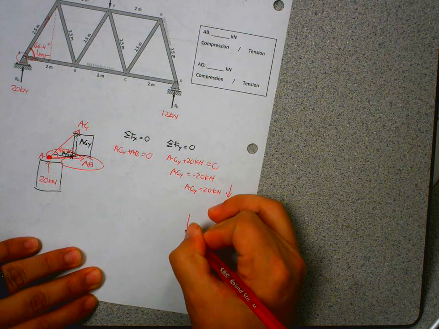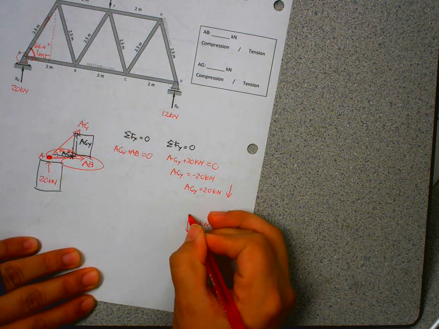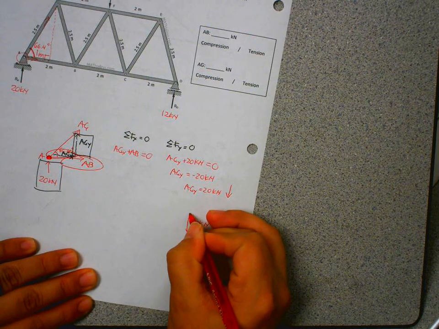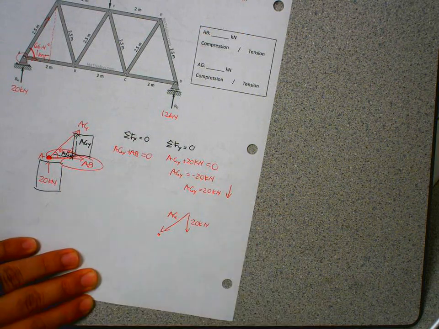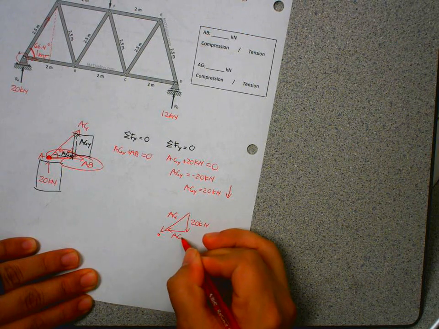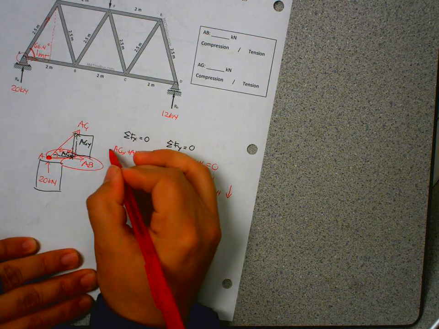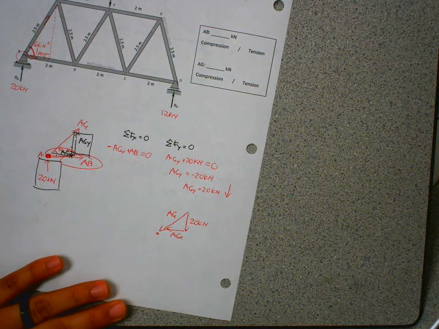Now that I know AGY was 20 kilonewtons down, that tells me that the sense is down, which tells me that this vector for AG is actually pointing into the joint, and that the AGX component is actually pointing to the left. So I'm going to put a little negative here, right off the bat.